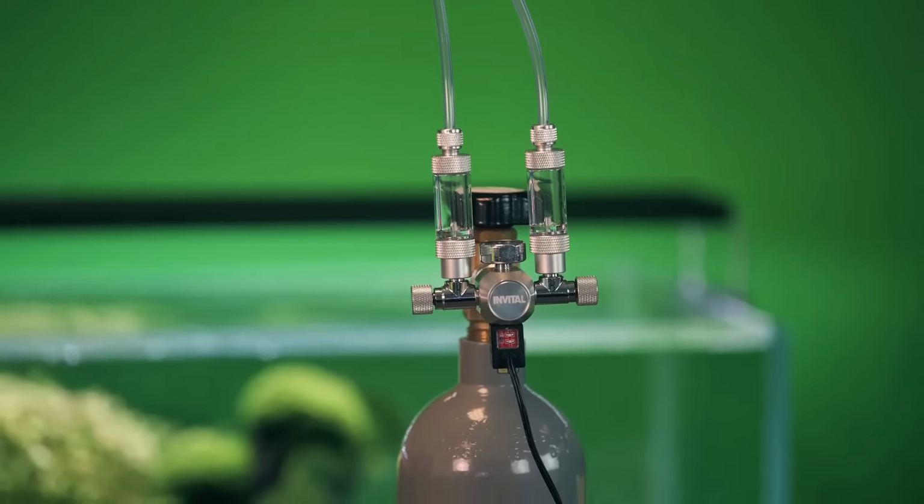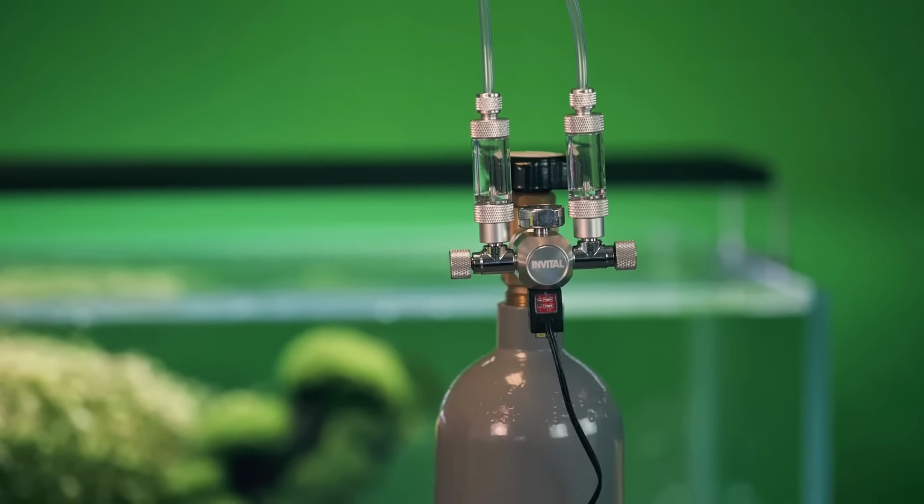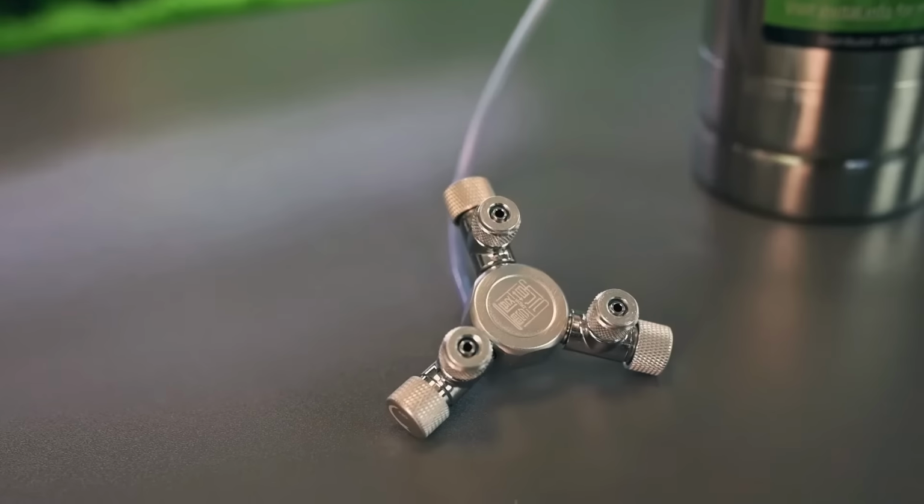If you have multiple aquariums, CO2 sets with 2 valves or gas distribution centers can be used.